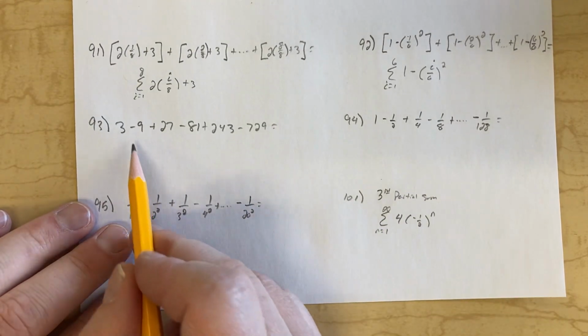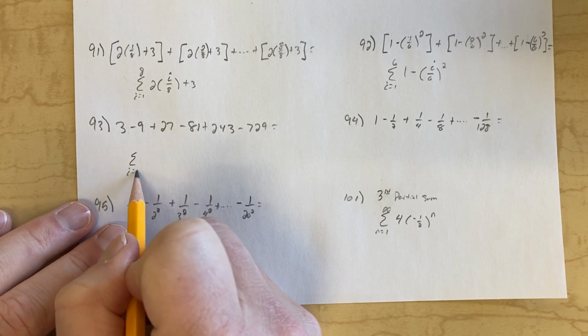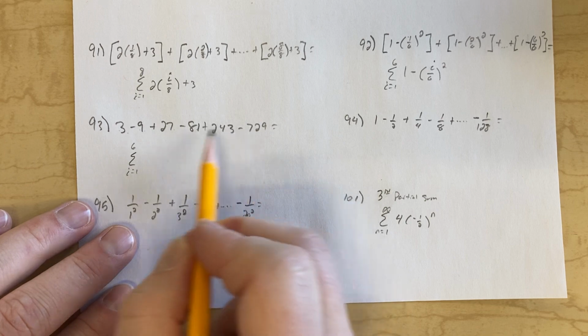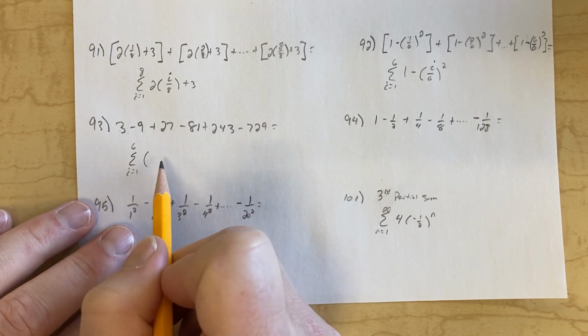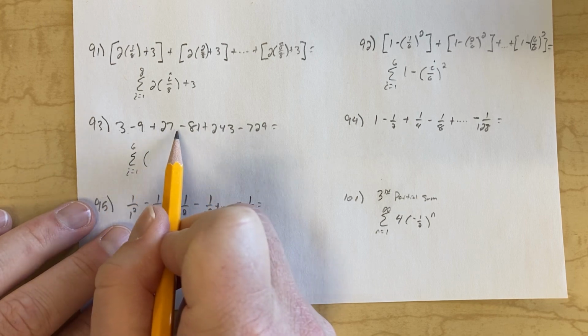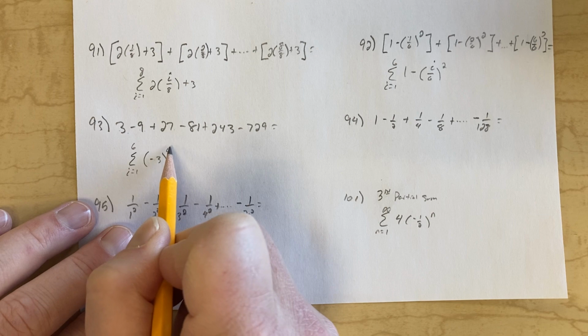Okay. All right, 93, I've got 1, 2, 3, 4, 5, 6 terms. So I know that I'm going I equal 1 to 6. Now, I have to come up with a general term for these. So it looks like we're multiplying by something here. It looks like we're multiplying by -3 to get from term to term to term. So we'll go negative 3 to the I power.